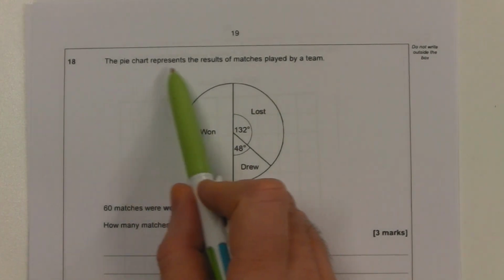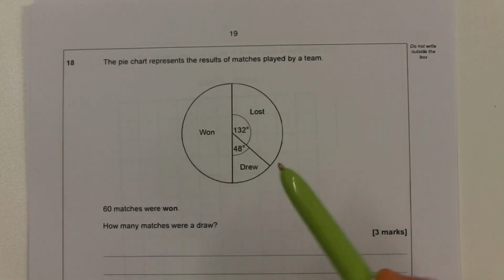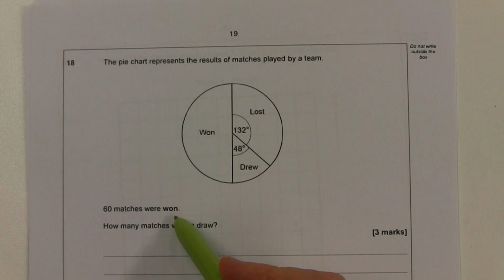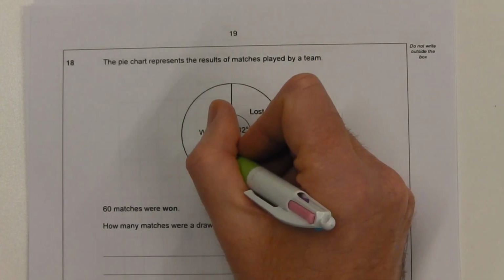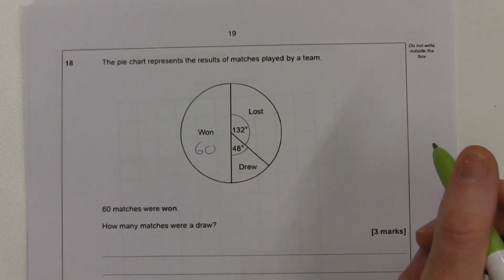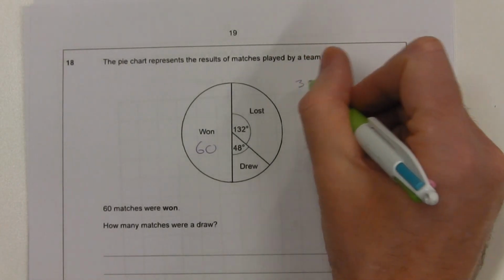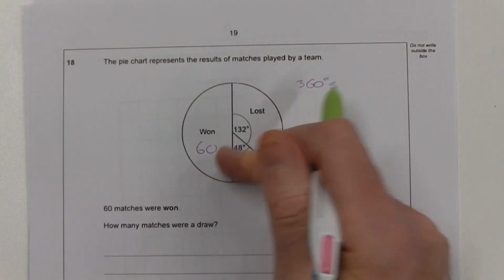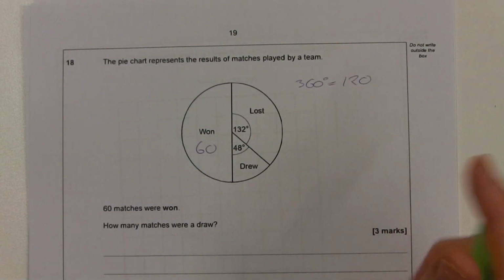So the pie chart represents the results of matches played by a team. We've got won, lost and drew. And we know that 60 of the matches were won. Okay, so here we've got half of it, haven't we? So if 60 is half, that means the whole, the 360, would be double that. So that would give us 120 matches played.